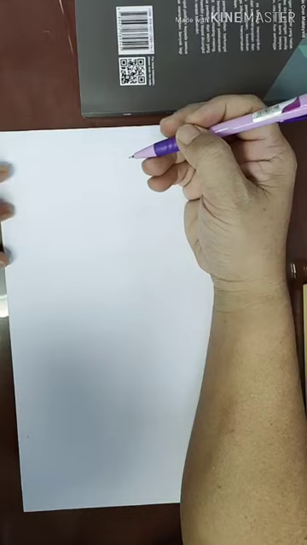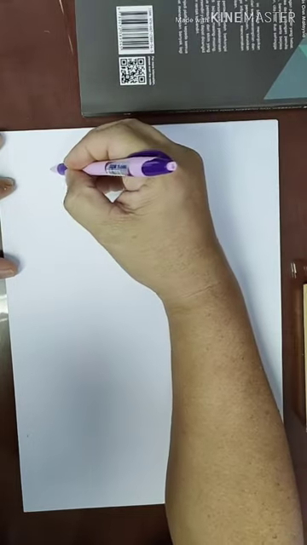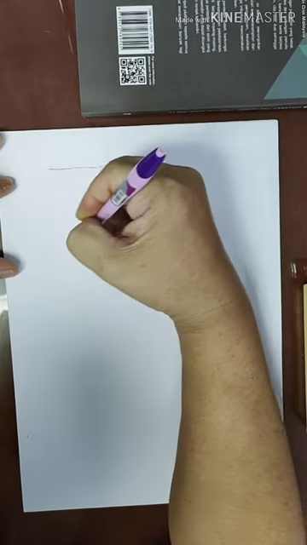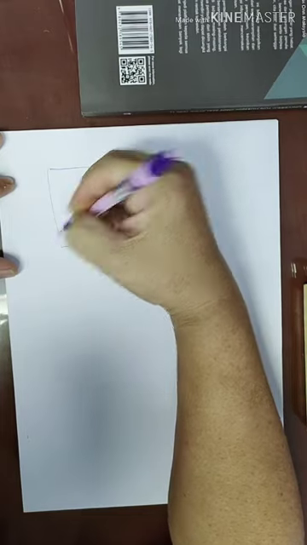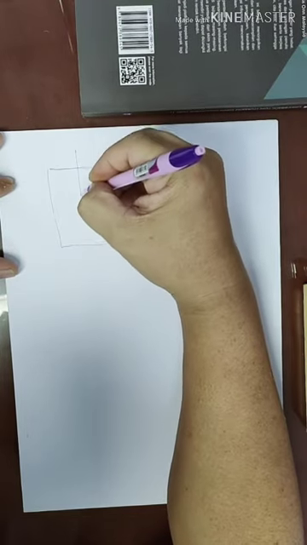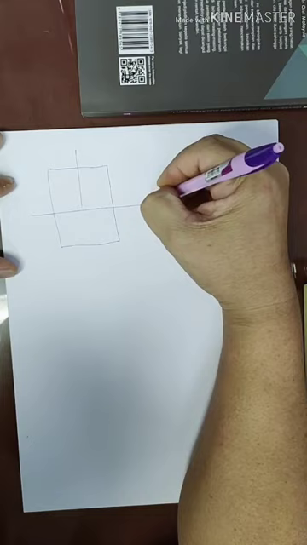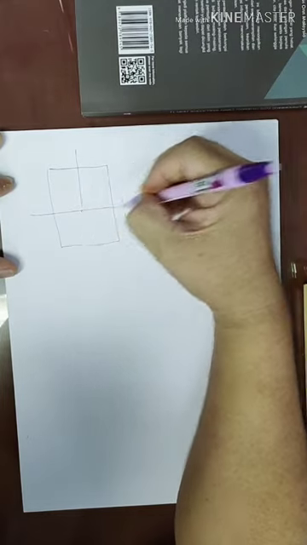Okay, for example, we have one beam with its centroid at the center.